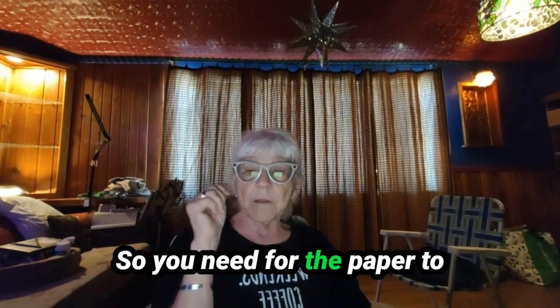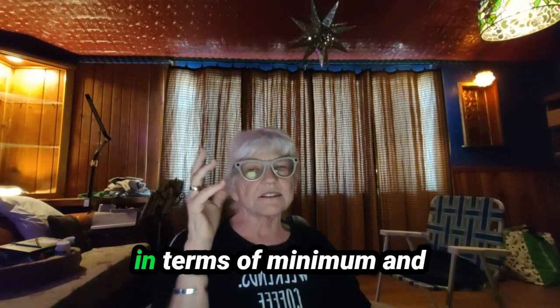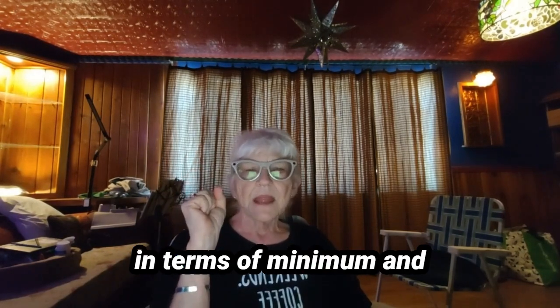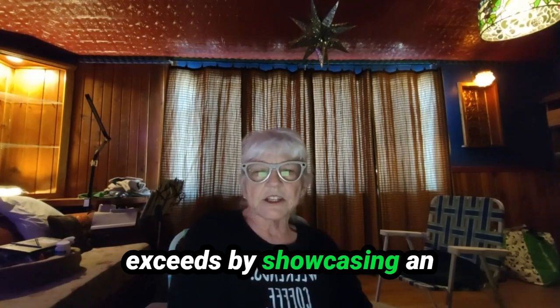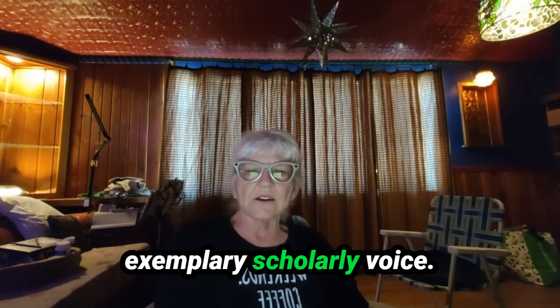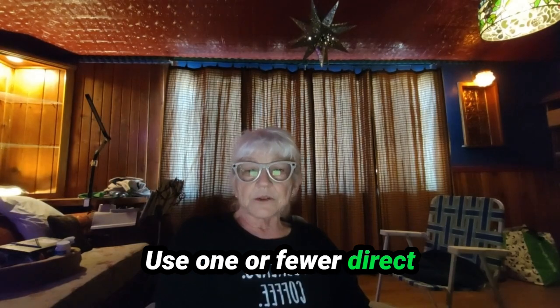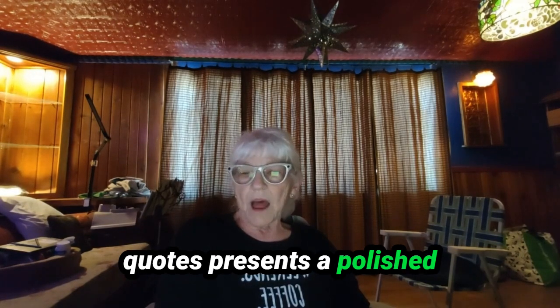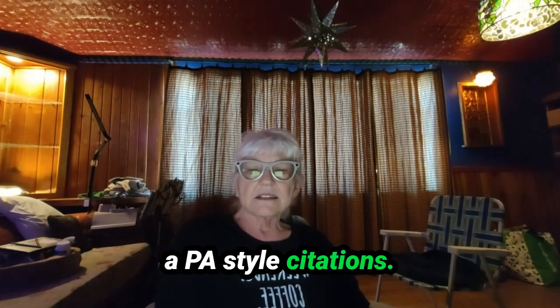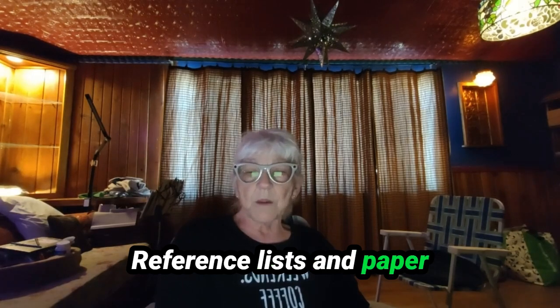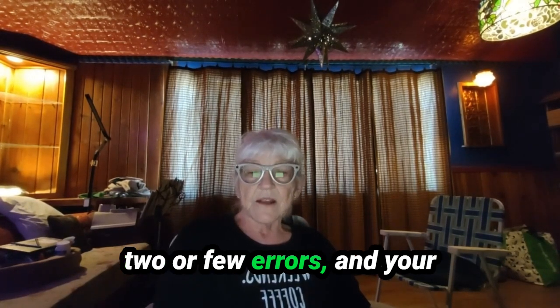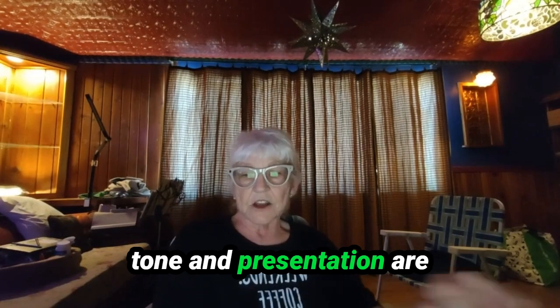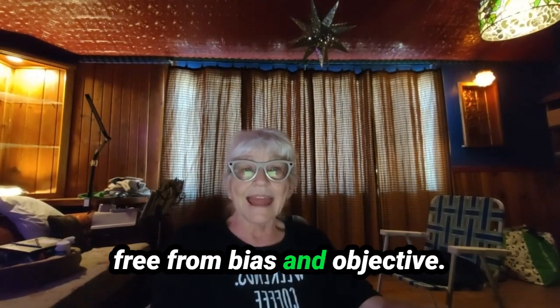So you need for the paper to meet the length requirements in terms of minimum and be generally error free, and exceed by showcasing an exemplary scholarly voice. Use one or fewer direct quotes, present a polished APA style, with citations, reference lists, and paper formatting error free with two or fewer errors, and your tone and presentation should be free from bias and objective.